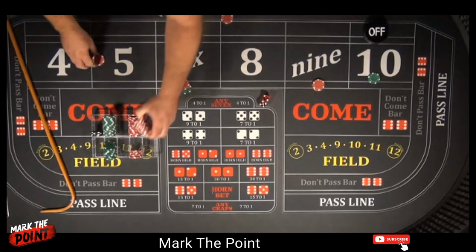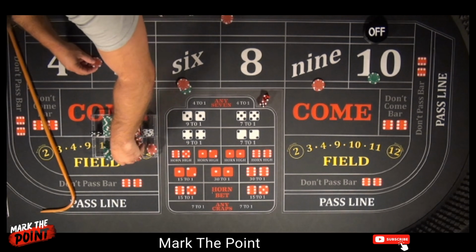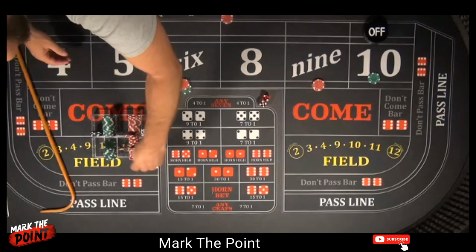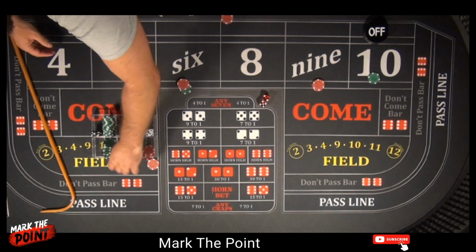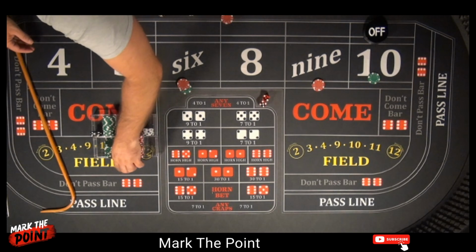And look at this, guys. Look at this big payday right here. Absolutely beautiful. Look at that. All this money. I can't even keep it in there at the same time. Boom, boom, and boom. Here we go.